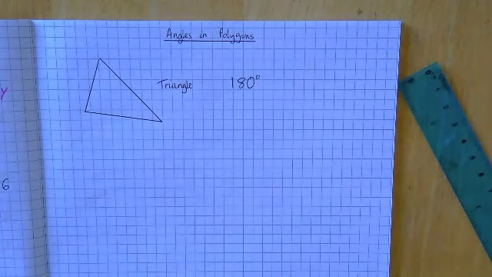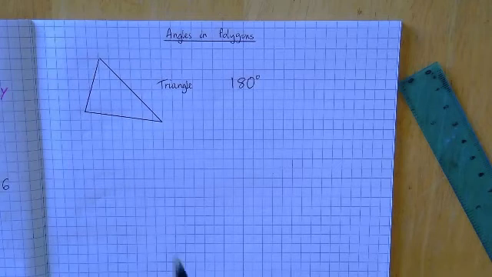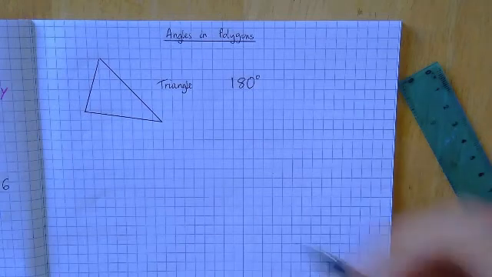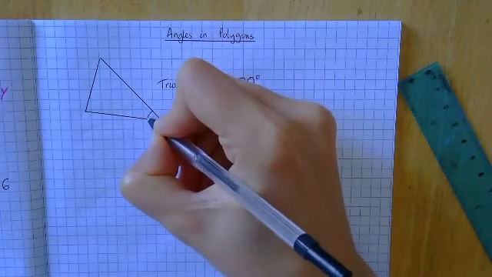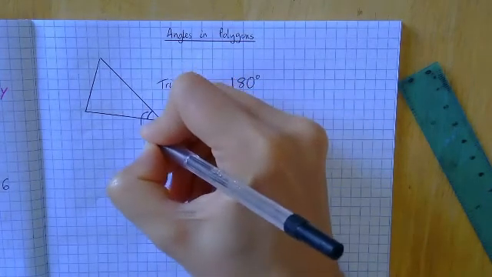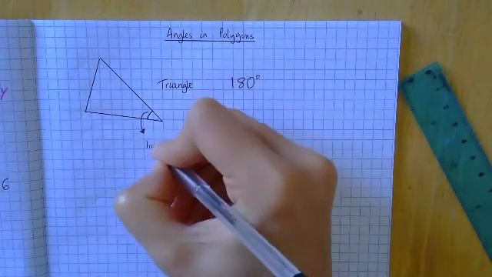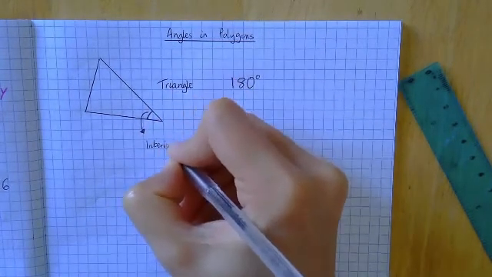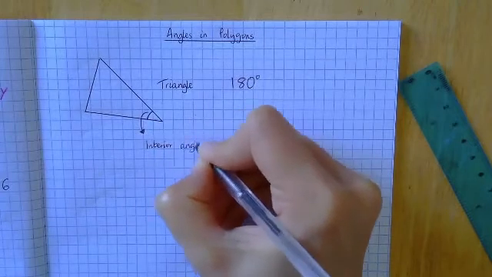So you could write 3 angles in your triangle that add up to 180 degrees, or if you've got a protractor you could even measure them. But I'm just going to write that a triangle adds up to 180 degrees. That's all what we call the interior angles, so the angles inside. That's possibly worth labelling. Any angle inside your shape is what we call an interior angle.